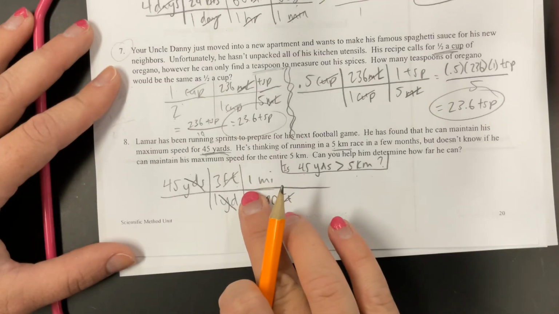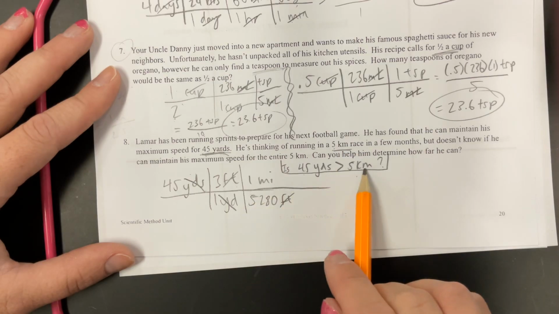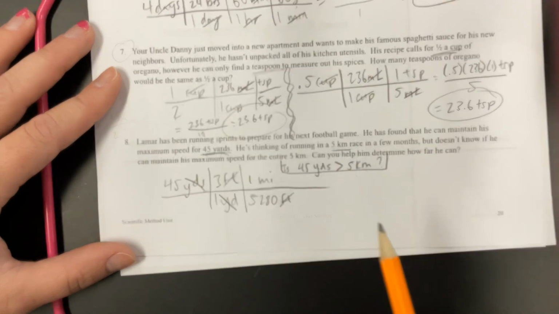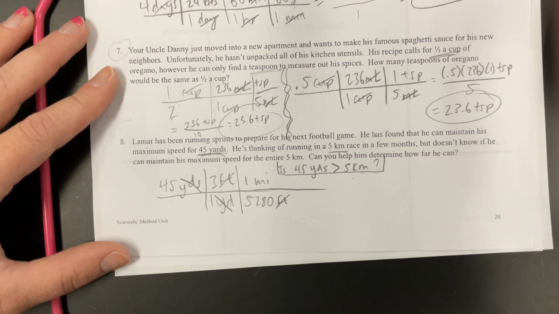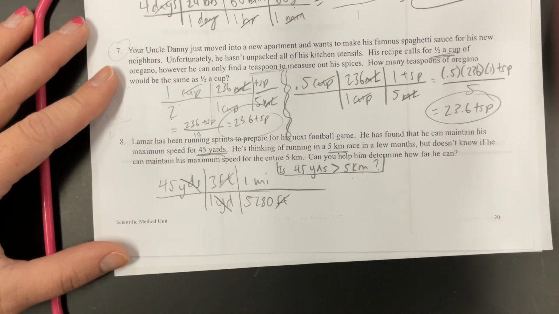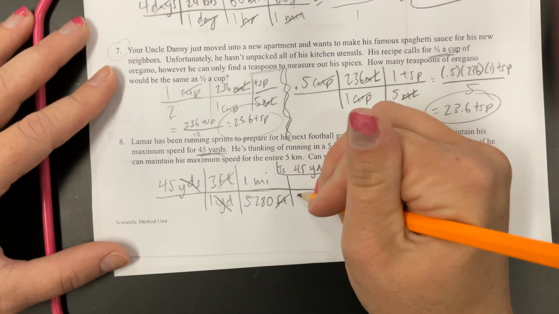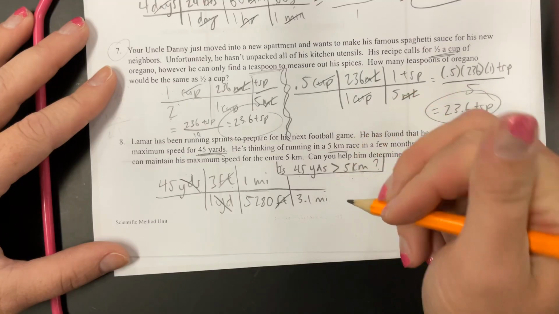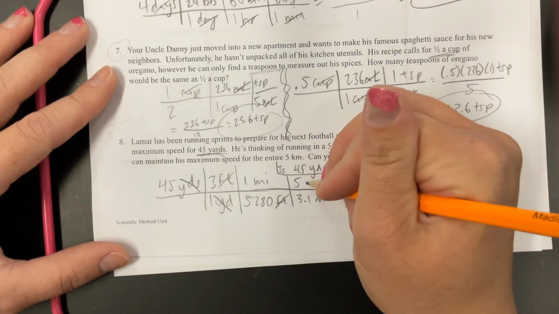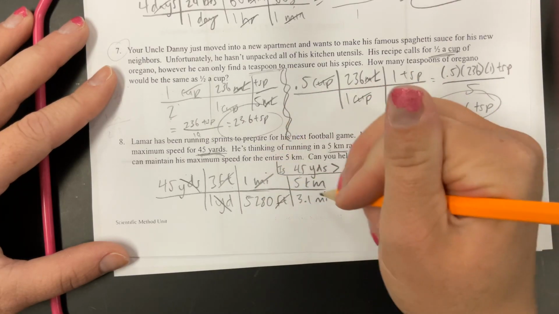Okay, so now I'm in miles, and they didn't ask for miles, they're trying to compare it to kilometers, right? And I had you guys add in that 5 kilometers is the same as 3.1 miles, right? So I'm gonna put the 3.1 miles in the bottom, and I'm gonna put the 5 kilometers up top.